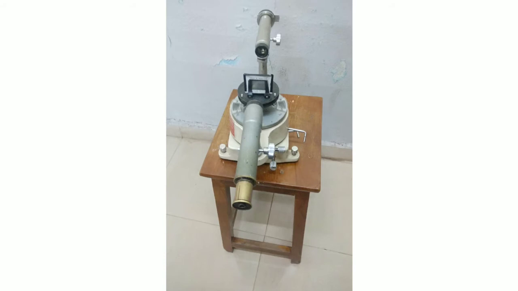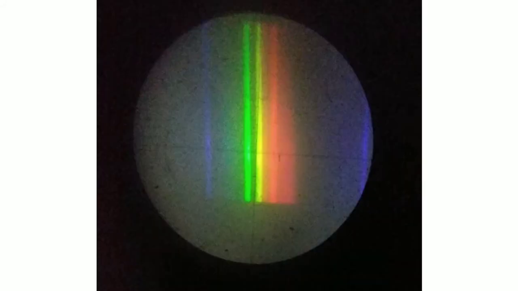When it is set for normal incidence, the position of the prism table is fixed. Now we have to rotate the telescope in the direction towards the grating element, where we observe the diffraction pattern, such as the first, second, third order and so on. We are going to observe the fringe pattern, the colored pattern. In this colored pattern, we have to record for the second order the colors green and blue. That means we are observing blue and green colors, and we have to record these readings on the spectrometer.